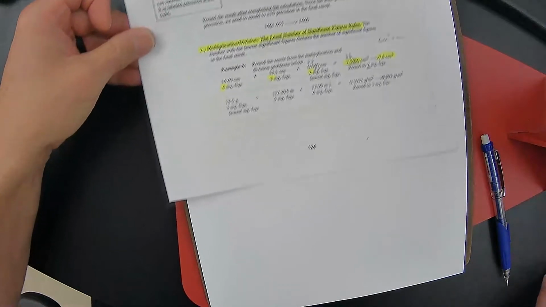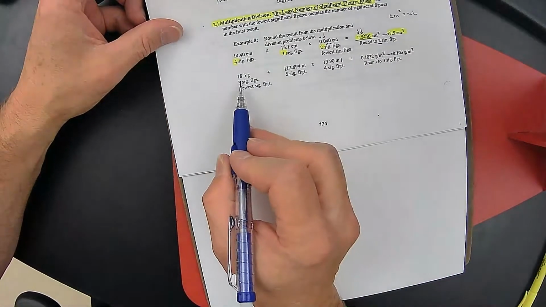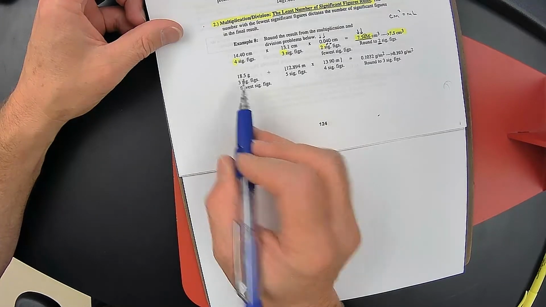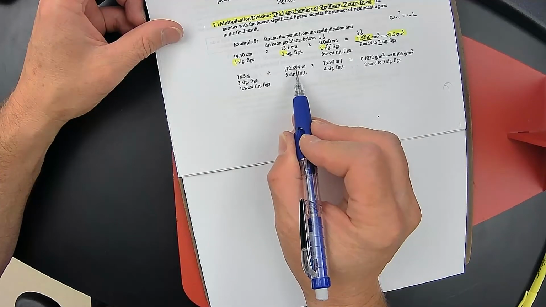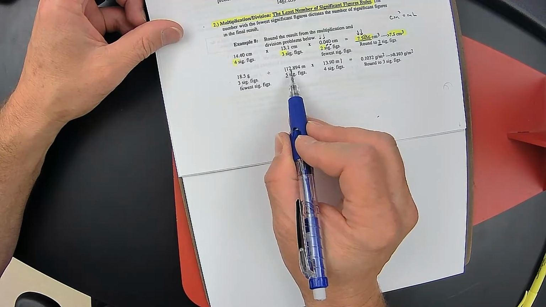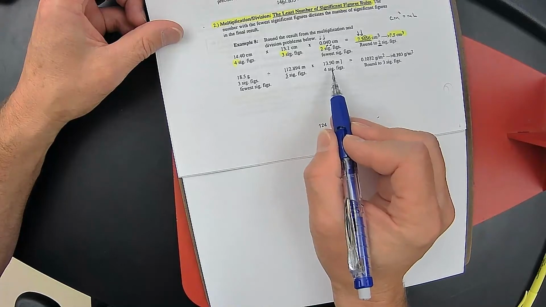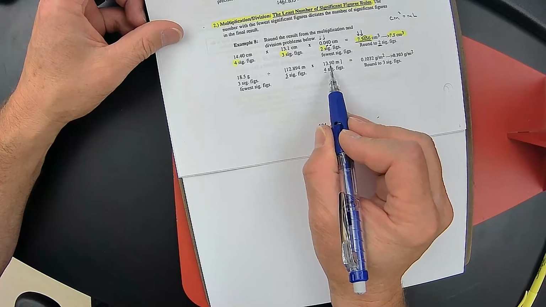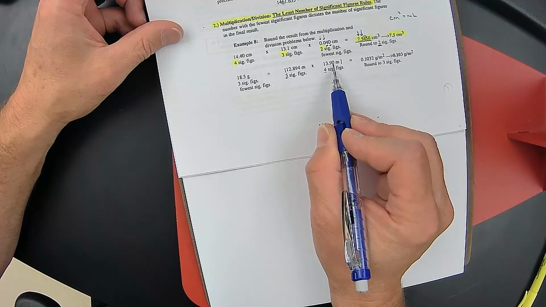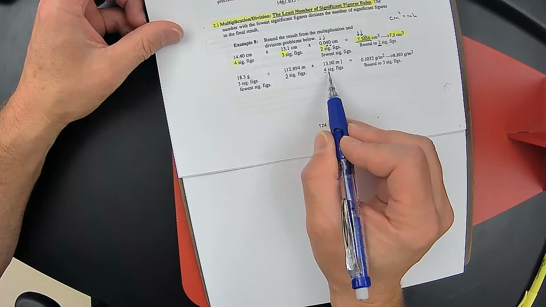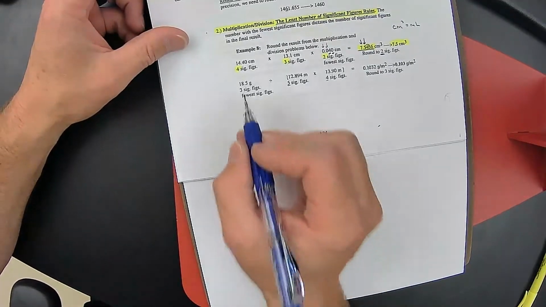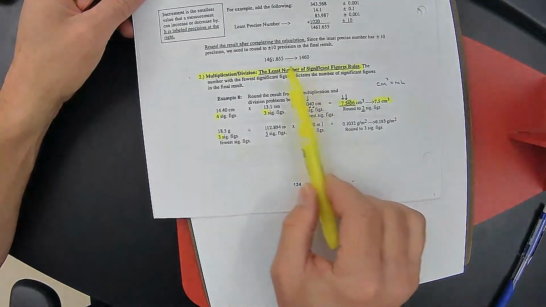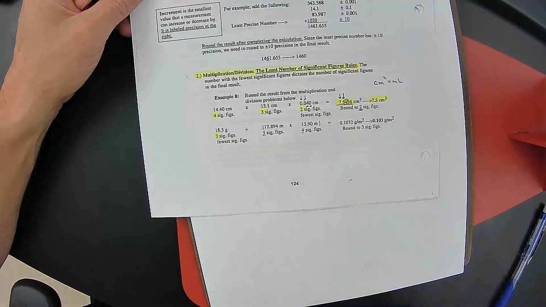Finally, for our next example, 18.5 grams, 3 significant figures, 1, 8, and 5, divided by 12.894, 5 significant figures, all of them count, multiplied by 13.90, 4 significant figures, the 1, the 3, the 9, and the 0 is a trailing 0 after the decimal, so it counts. So now my answer can only contain 3 sig figs because I'm looking at the least number of significant figures.